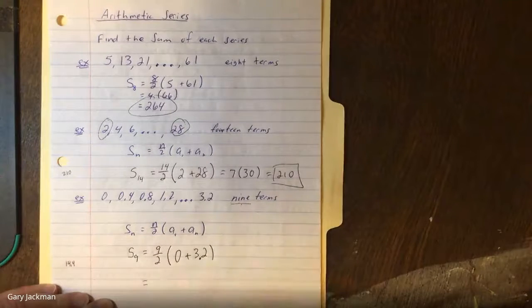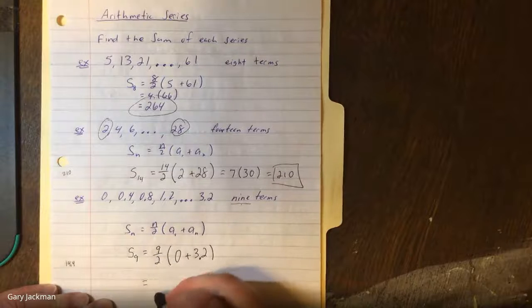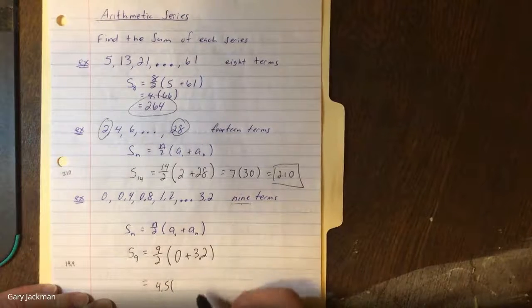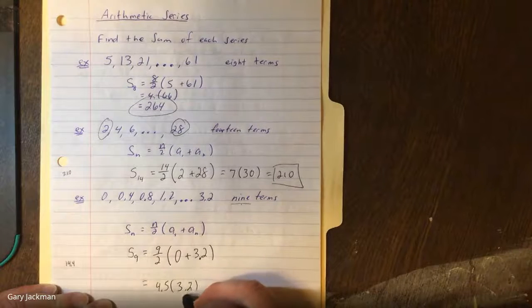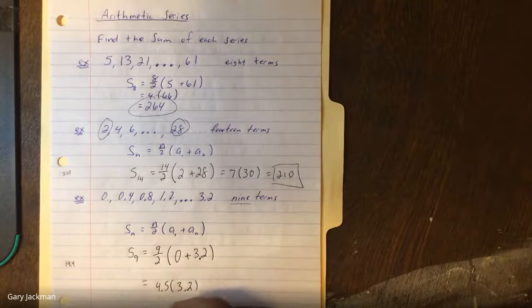So when I start to simplify this, 9 over 2 is 4.5. 0 plus 3.2 is 3.2. And when I multiply those, I get a final sum of 14.4.